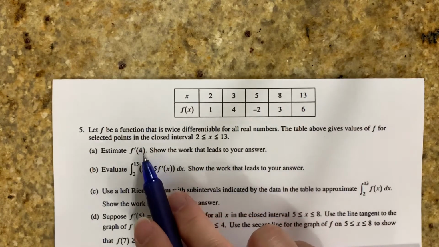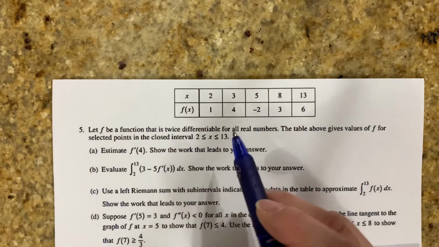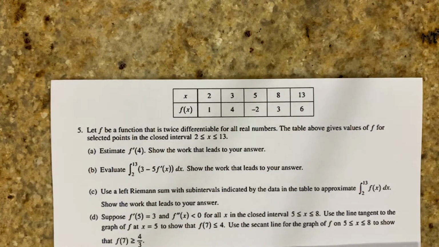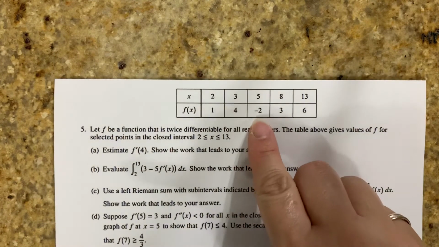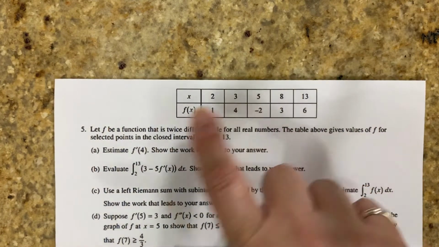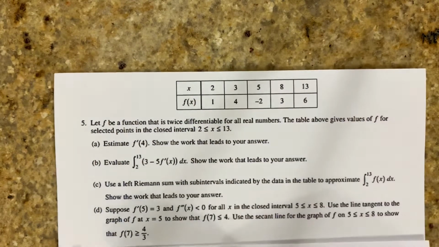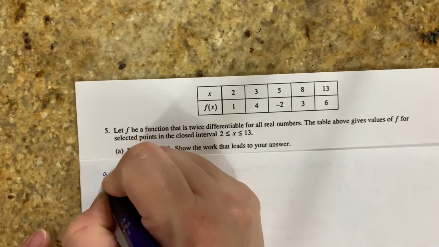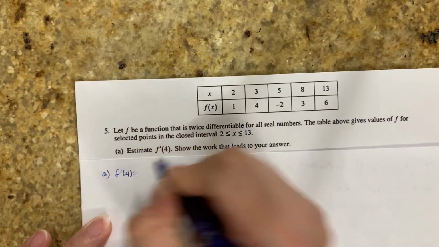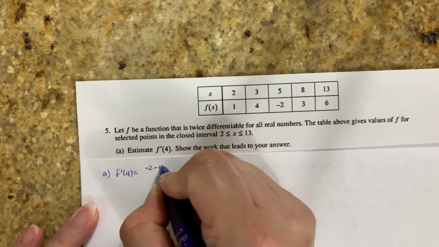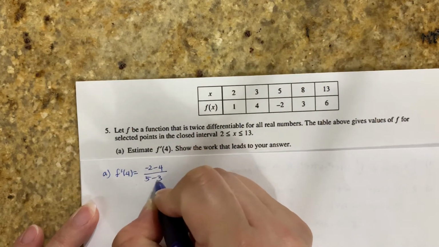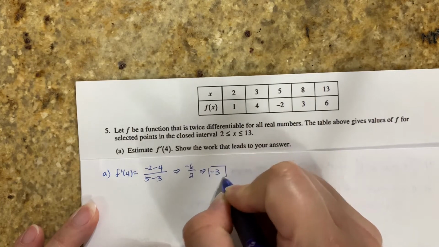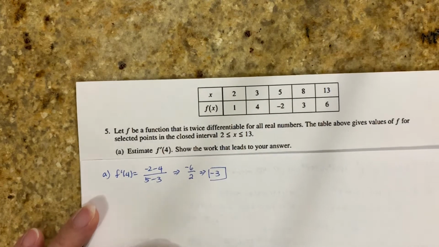So f prime of 4 is the derivative at 4, but I don't have an x value of 4. I have a 3 and a 5. So you use the idea of slope: y2 minus y1 over x2 minus x1 to estimate the slope at the number in between. So for part A, f prime of 4 is equal to y2 minus y1 over x2 minus x1. That gives me negative 6 over 2, that's negative 3. F prime of 4 is approximately negative 3.